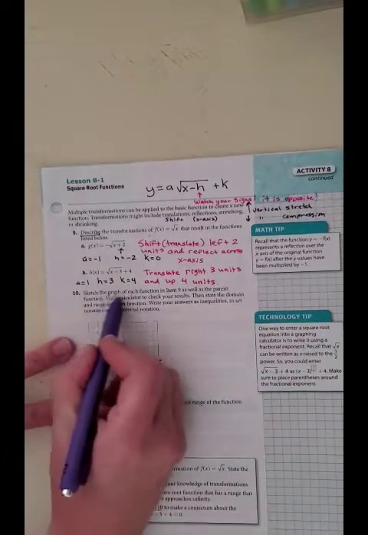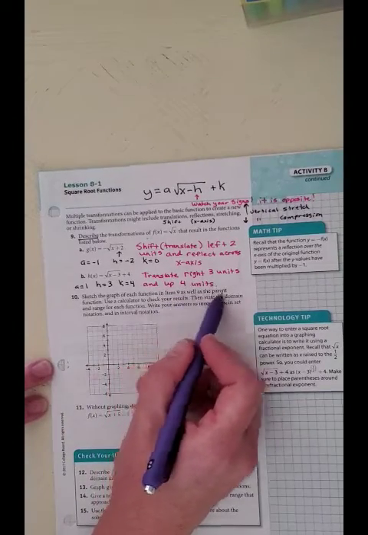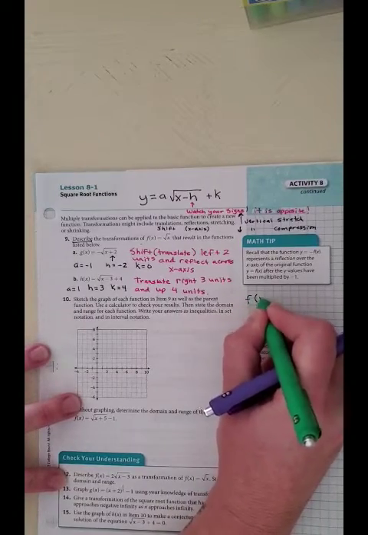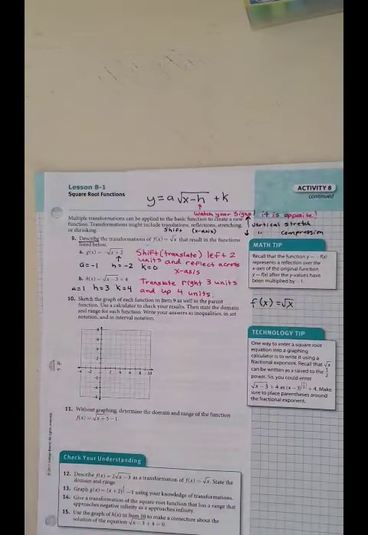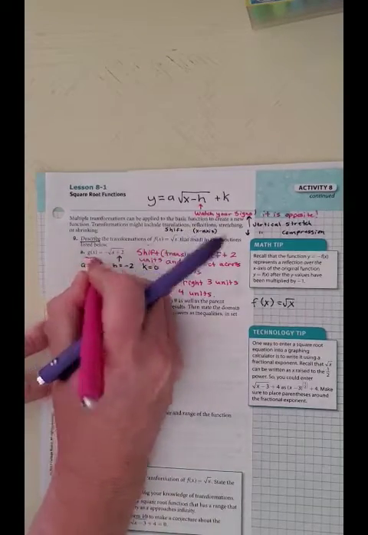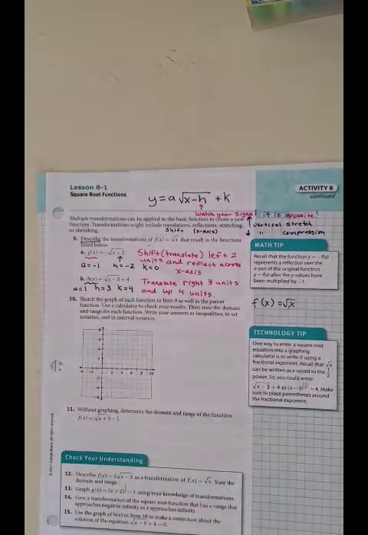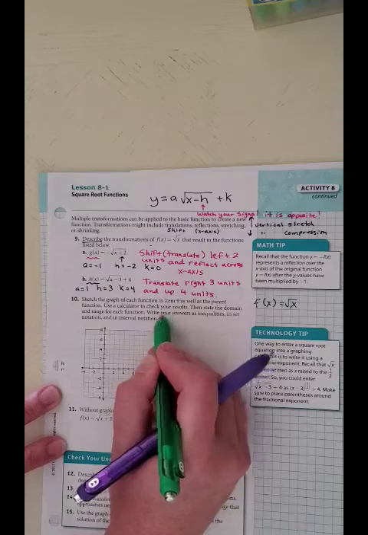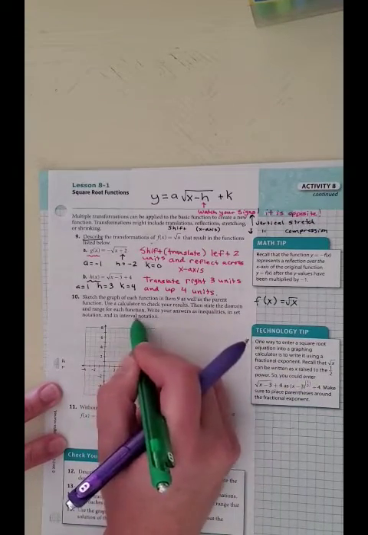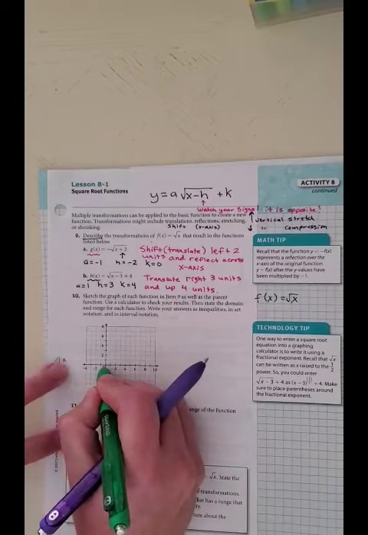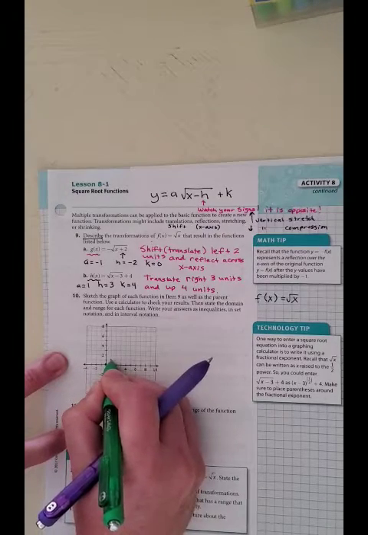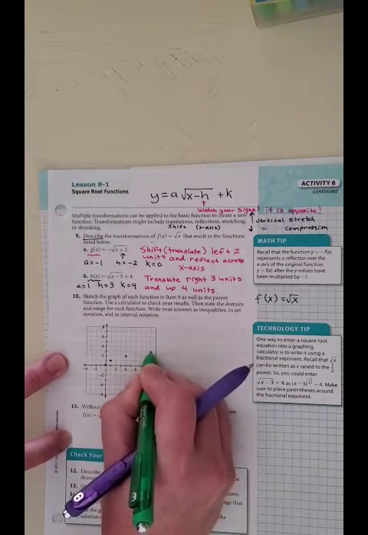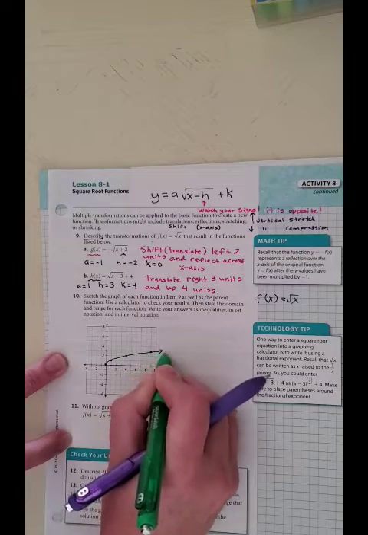All right, so sketch the graph of each function in item 9 as well as the parent function. Okay, so parent is going to be my f of x equals square root x. I'll do that in green. I'll do this one in pink, and I'll do this one in purple. And then it says use a calculator to check your results, then state the domain and range of each function. Write your answers as inequalities in set notation and interval notation. All right, so our parent: 0, 0, 1, 1, 4, 2, and 9, 3. There is my parent, f of x.